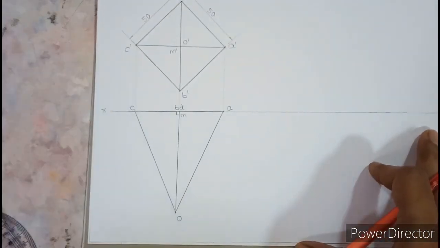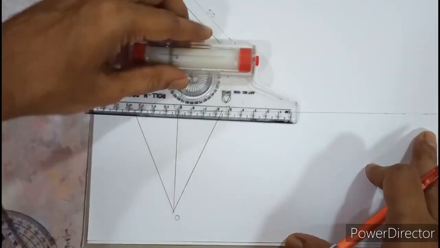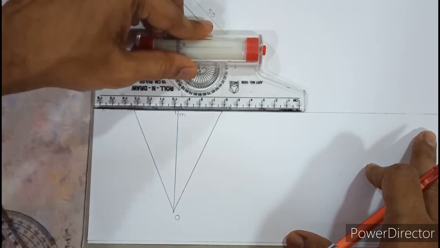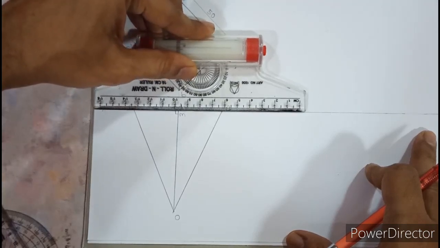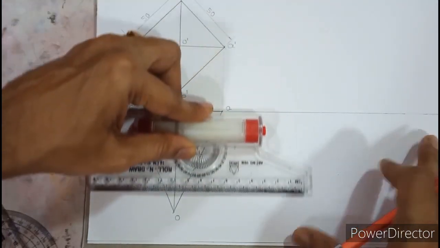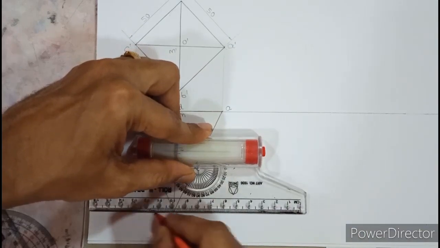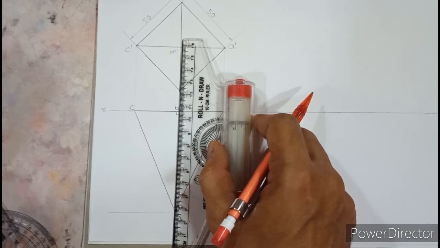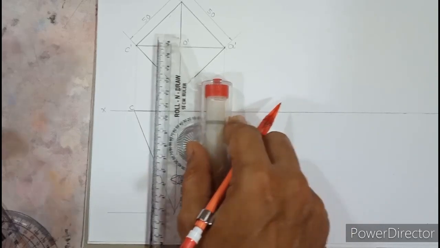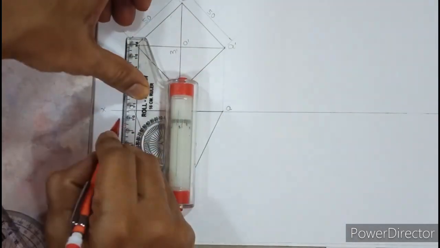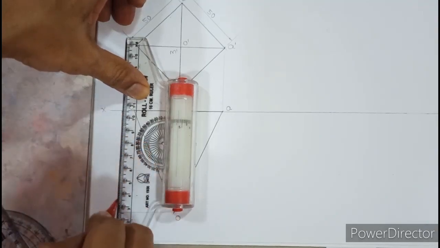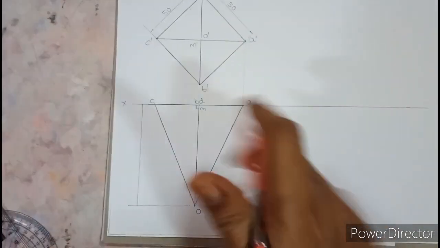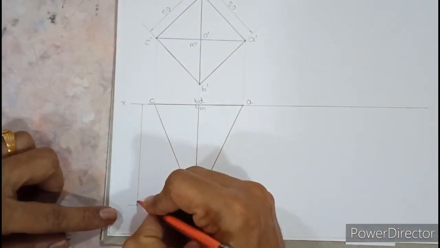To complete the answer, with all respect, we need to show dimension 80. So here we need to extend this down from O, draw medium dark line, and show 80 mm. So this dimension is 80.